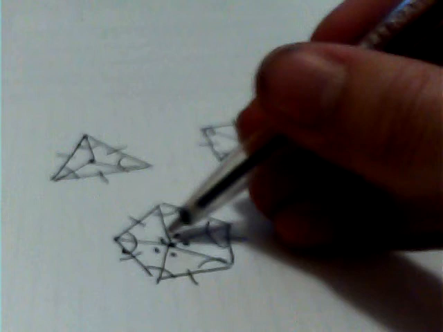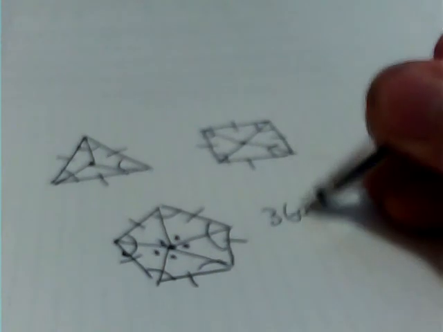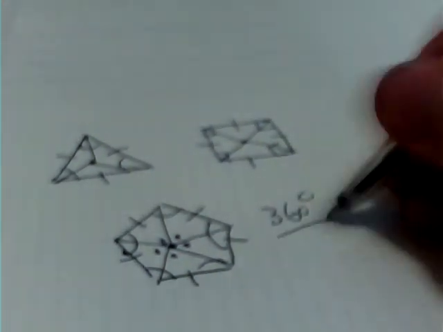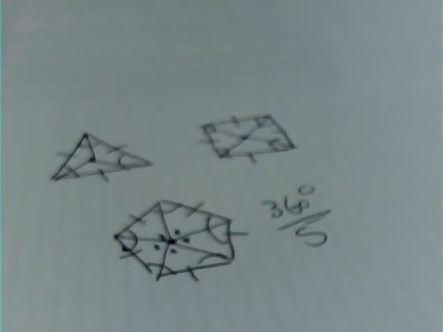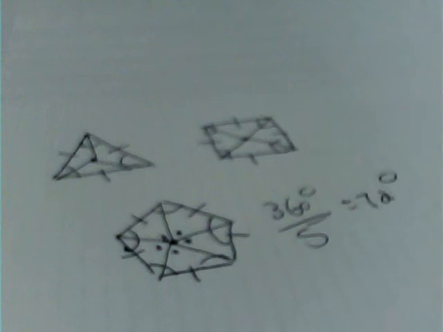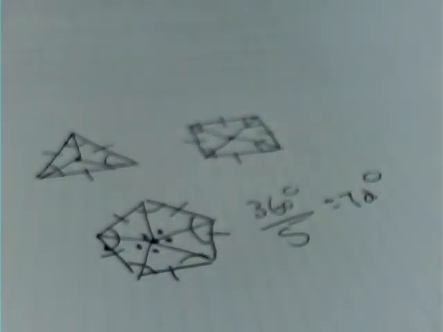So to get one of these angle sizes, we will divide 360 degrees by 5. So 360 degrees divided by 5 will give you 72 degrees. So each of these angles is in fact 72 degrees.